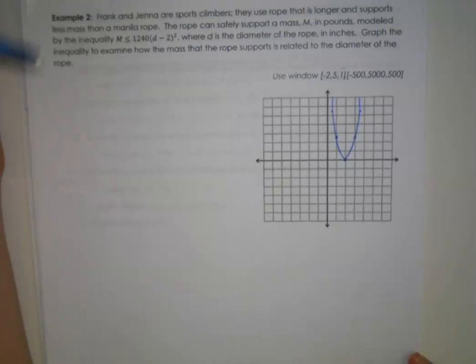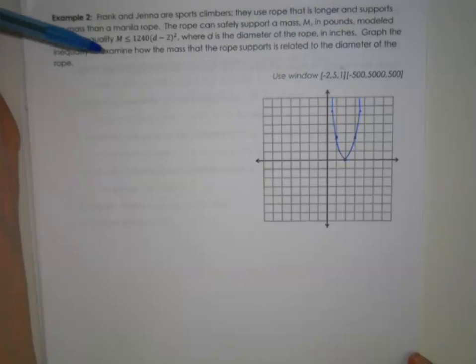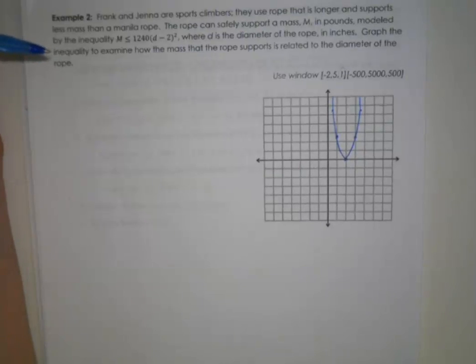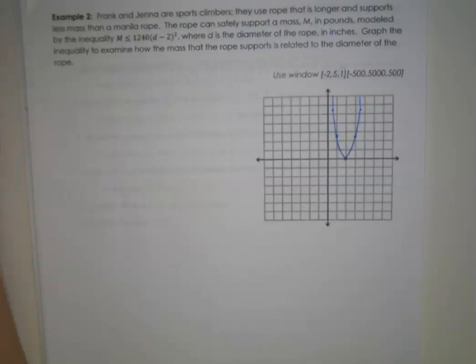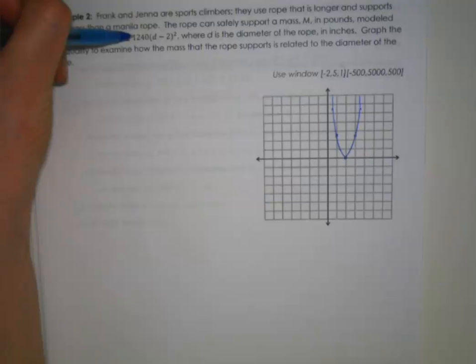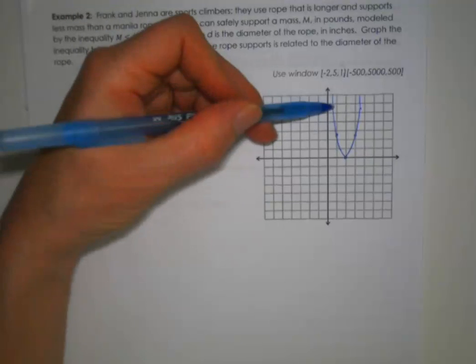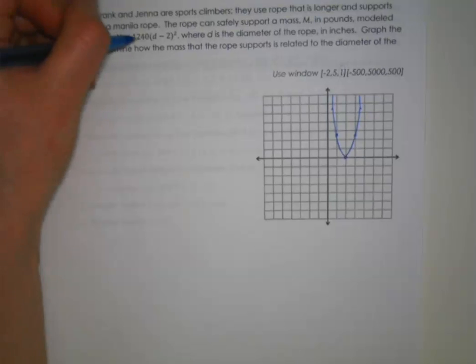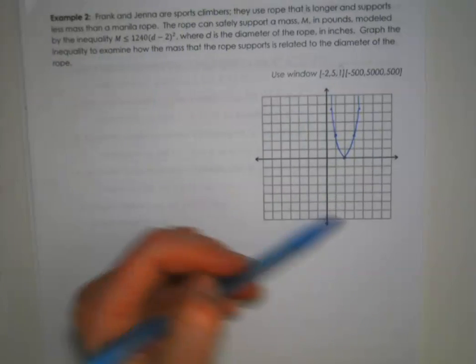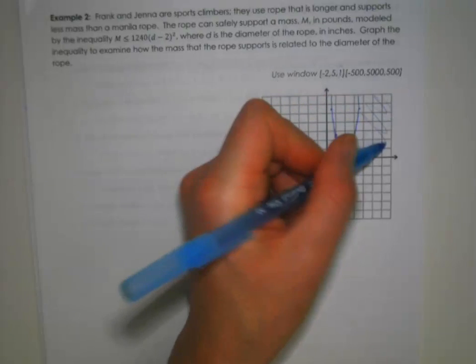The next thing I want to determine is how mass is related to diameter. So we want to figure out where to shade, and because we already have the inequality, we can do that using this. We're told that m, which is our y value, is less than or equal to 1240 (d minus 2) squared. Less than or equal to means it's good we use the solid line there. And because it's less than, the true solutions for the relationship between mass and diameter are going to be found outside of the parabola. So we're going to shade that region.